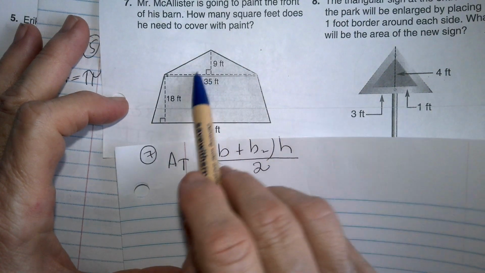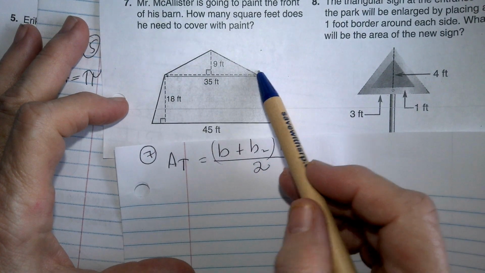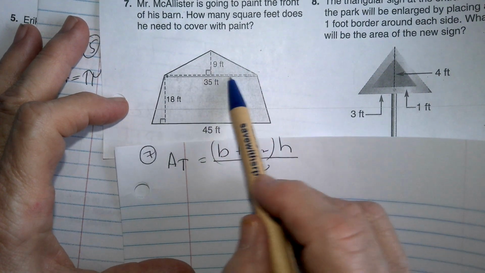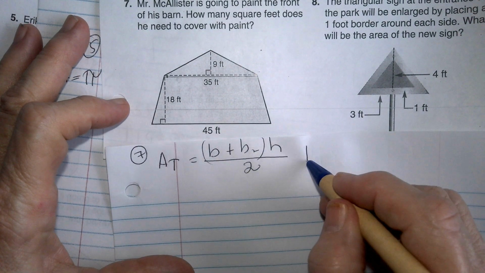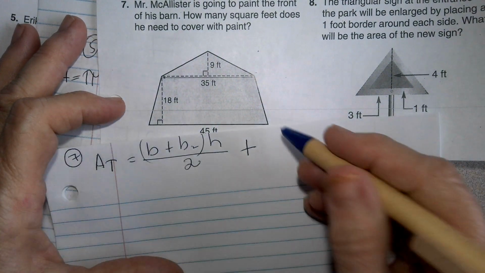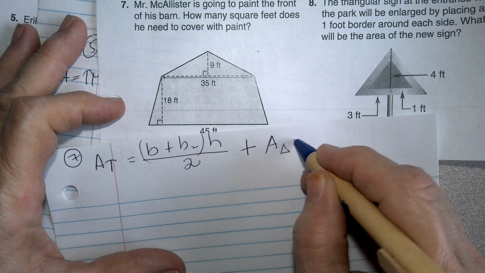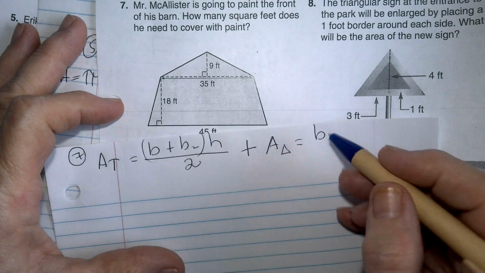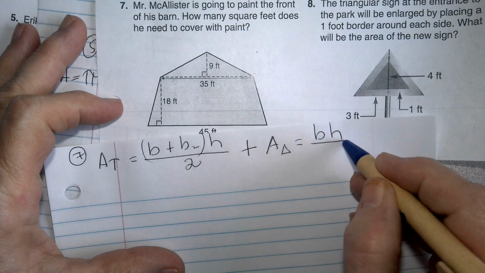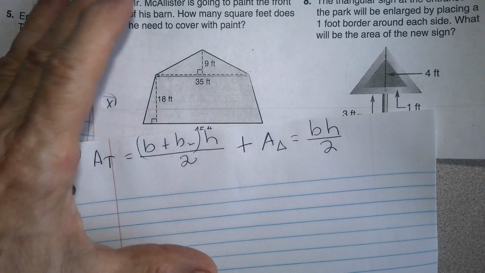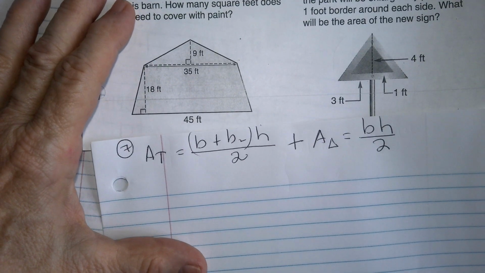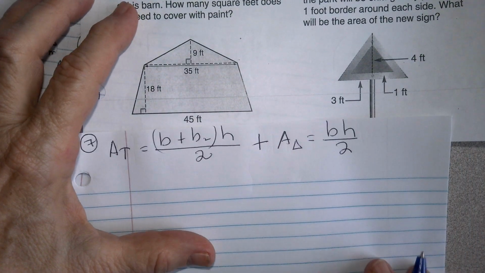What's that top shape? 9. But what shape is it? Triangle. It's a triangle. So you also need to add the triangle. The area of a triangle is very similar to the trapezoid formula: base times height divided by 2. And let's see if we need a calculator on this one. I don't think we do.